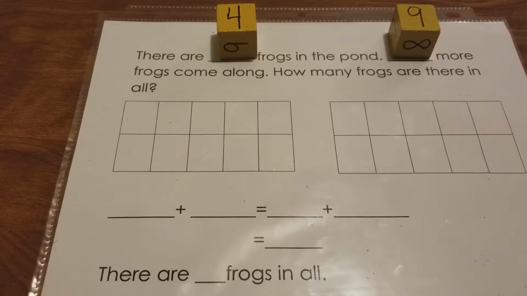There are 4 frogs in the pond. 9 more frogs come along. How many frogs are there in all?